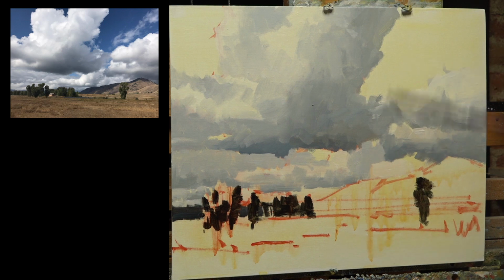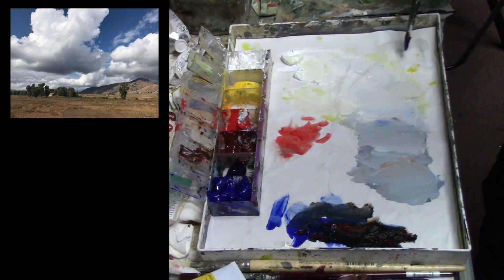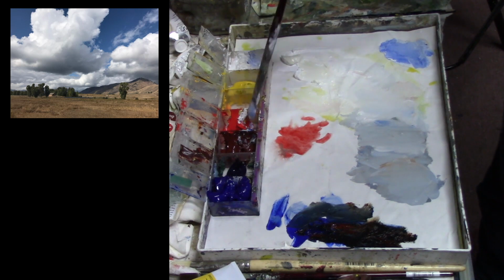Okay, moving back up to the cloud here. I'm just working edges, working shape. I'm basically viewing my cloud in 3 planes: the light, the halftone, and the shadow. And I'll organize my palette this way. See how that gradation's going from dark to light? And I'll keep it that way the entire process that I'm painting the sky.